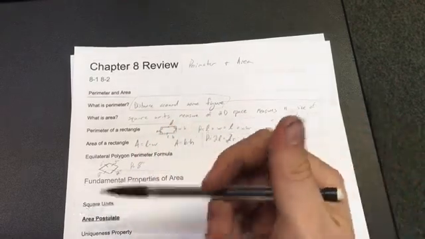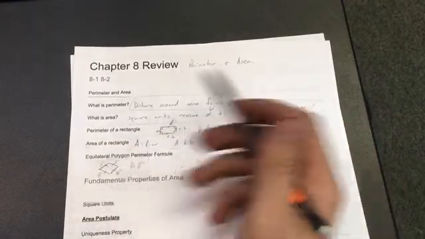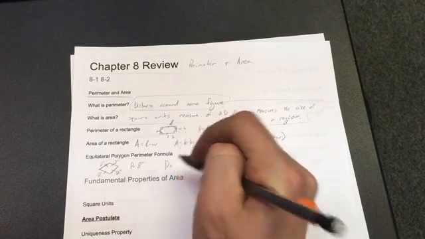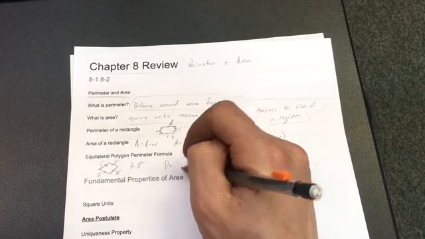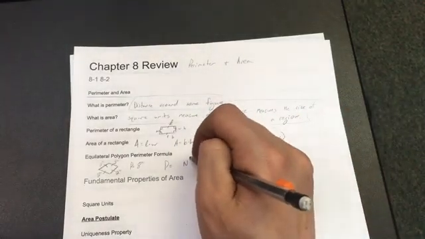See if you can think about what would be a shortcut for making a formula for any equilateral polygon. We want to make a shortcut for the perimeter of any equilateral polygon with, let's say, n number of sides. We'll call this the number of sides.